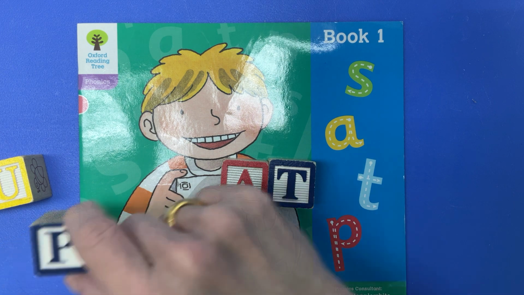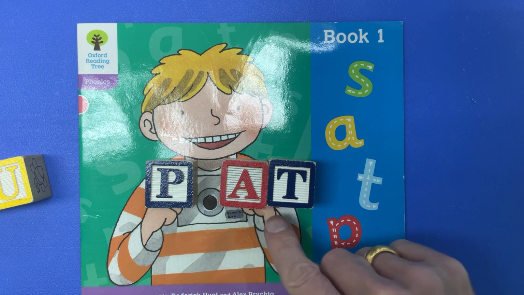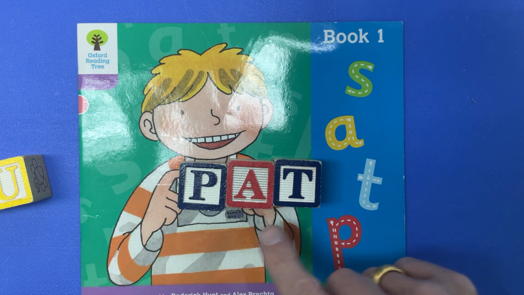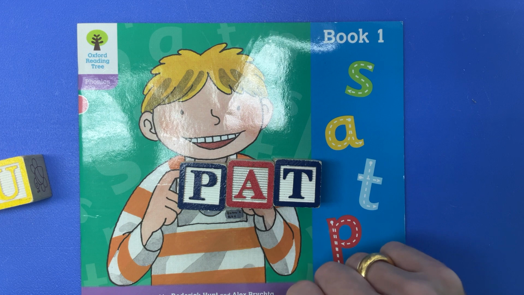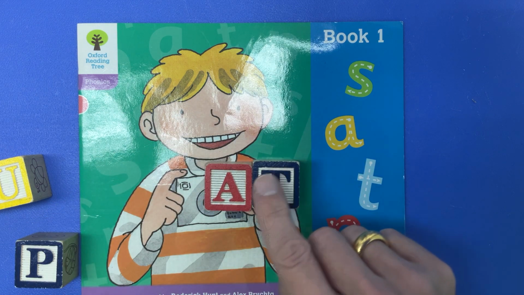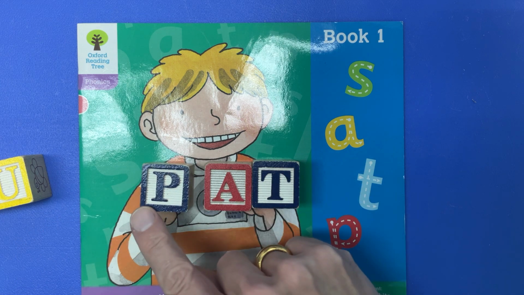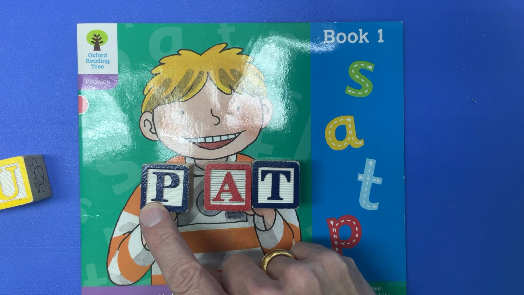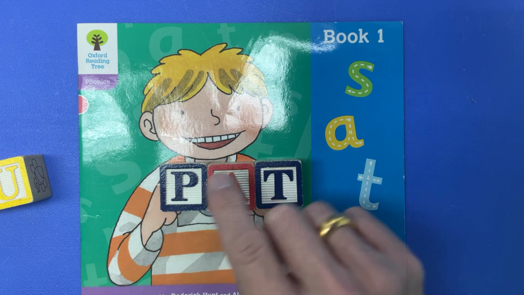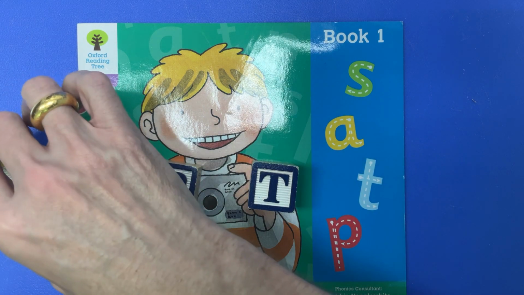Then I will add another letter, pat. Mostly the students can do the two letters a bit better. Adding the first letter takes a bit of practice, but this is what we will practice in every lesson. We can practice this one with all the vowels.